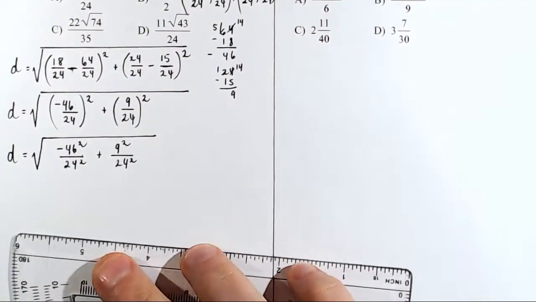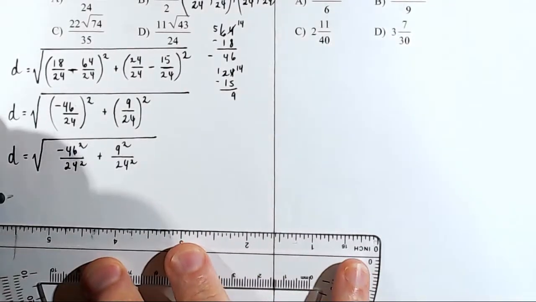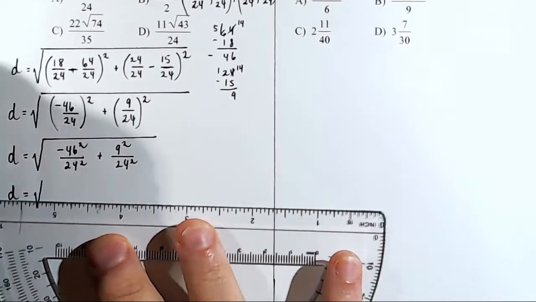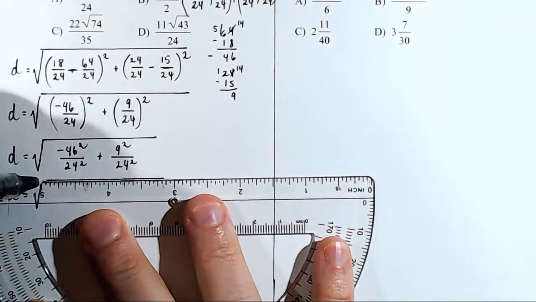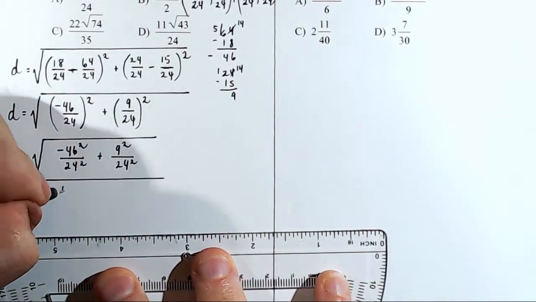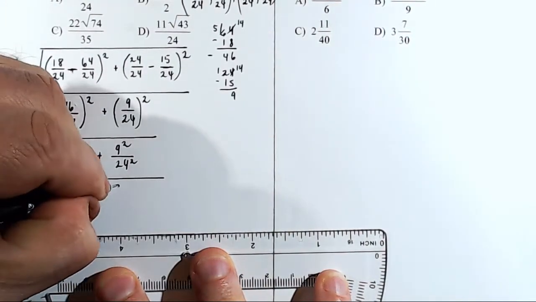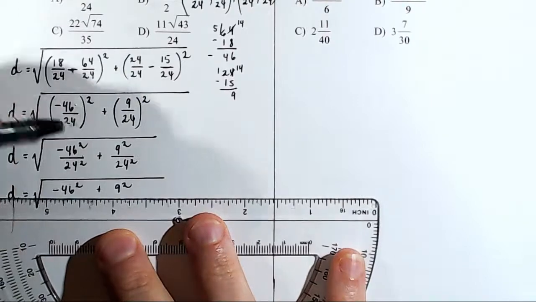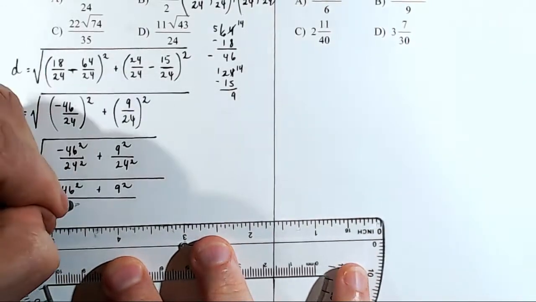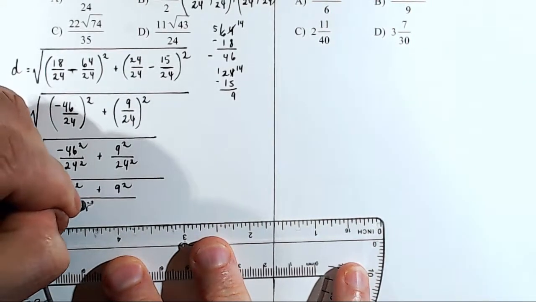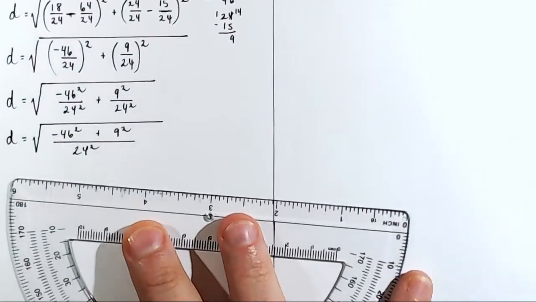Okay, and now we can combine these fractions. D is equal to the square root of negative 46 squared plus 9 squared all over 24 squared. Now we can split up the square roots.